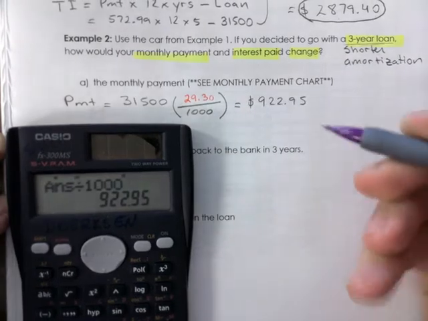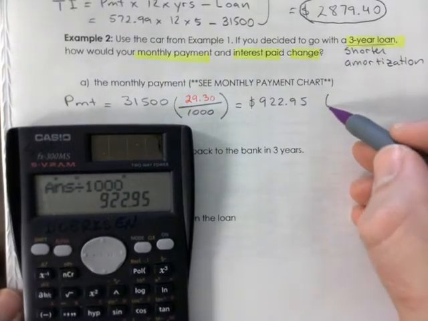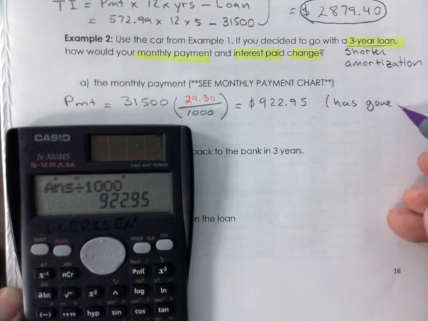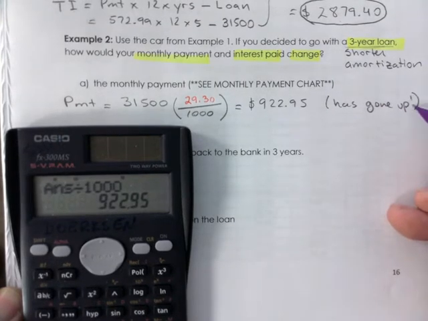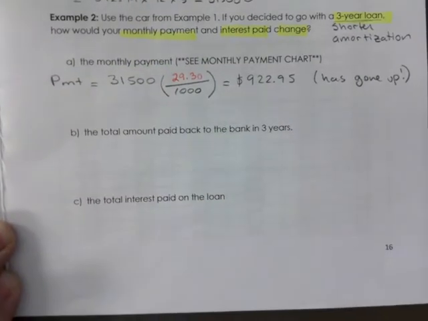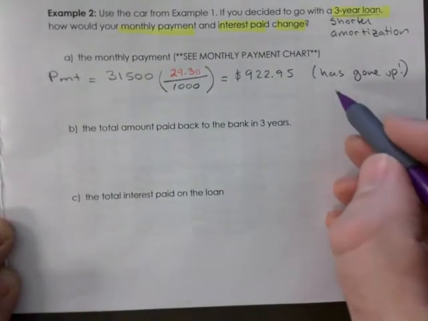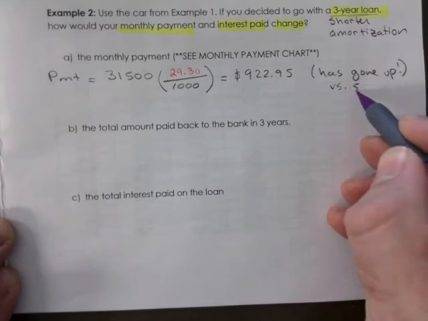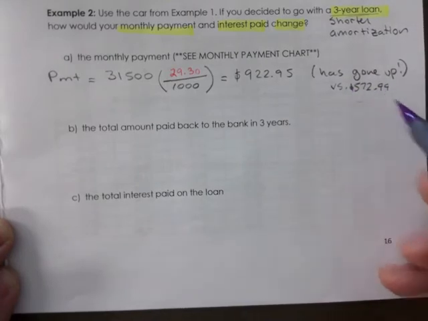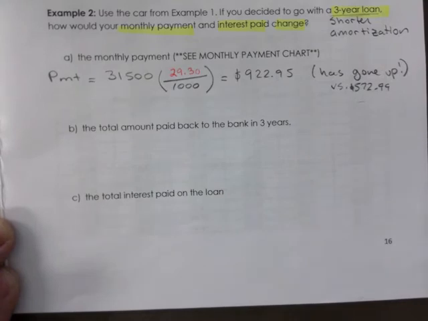922.95, right? Your payment has gone up, versus 572.99 in part A, or in question 1.